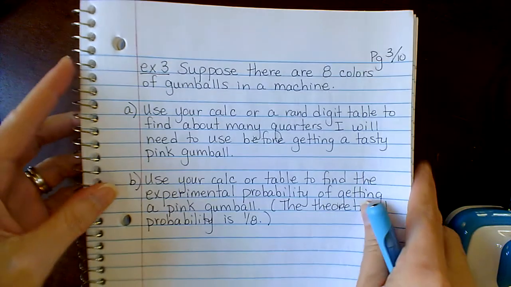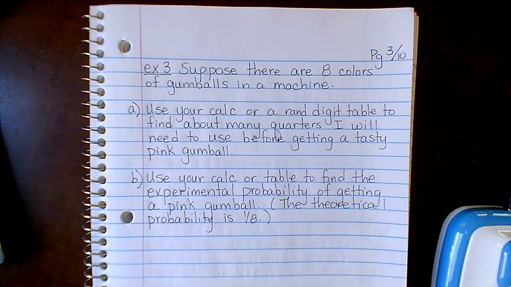Well, let's do another simulation. Let's suppose there's 8 colors of gumballs in a machine. Let's use the calculator. I'm not going to use a random digit table. To find about how many quarters I'm going to need to use before I get a tasty pink gumball. Now this one's going to be a little bit trickier.